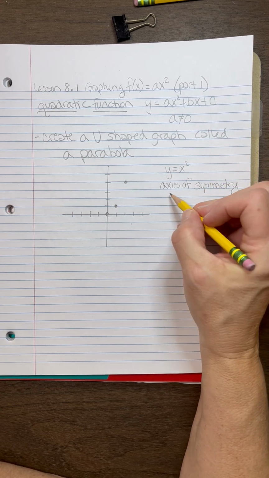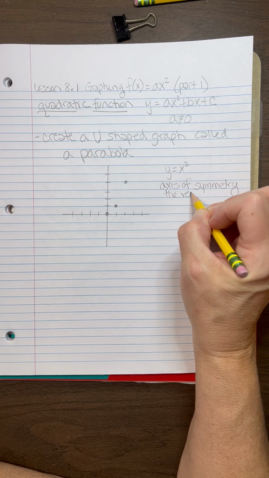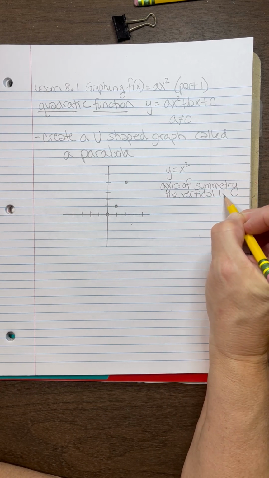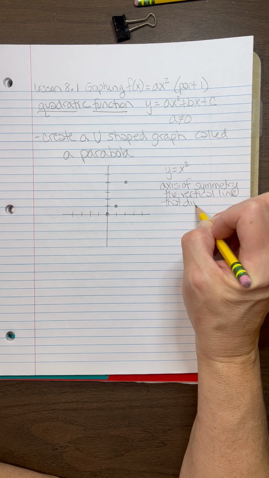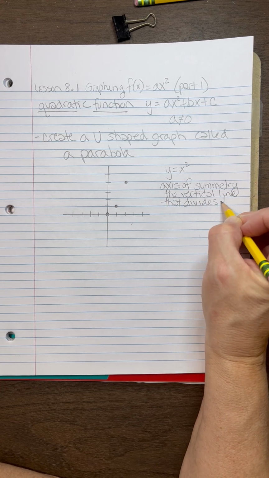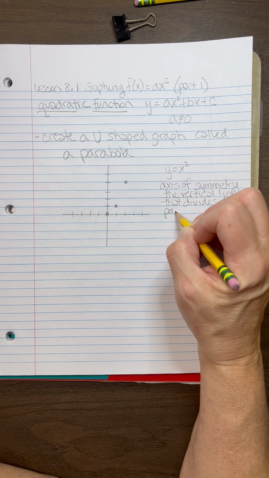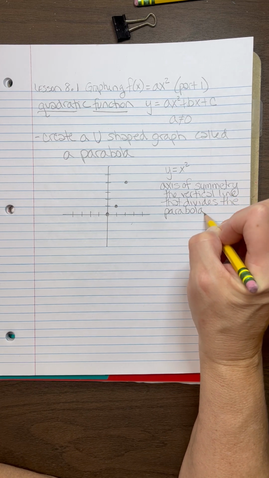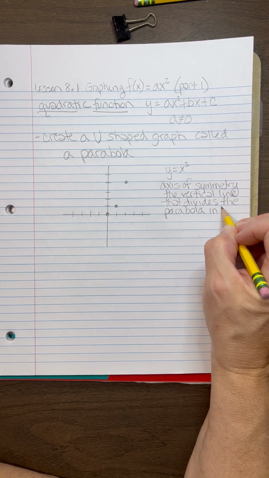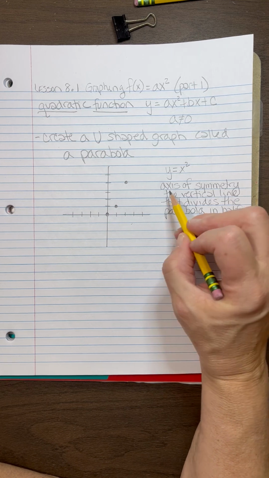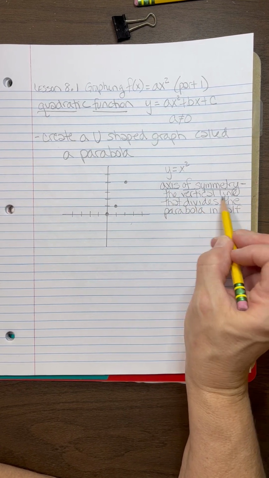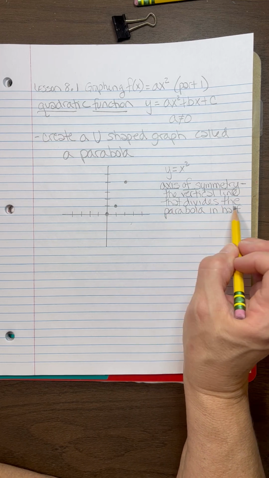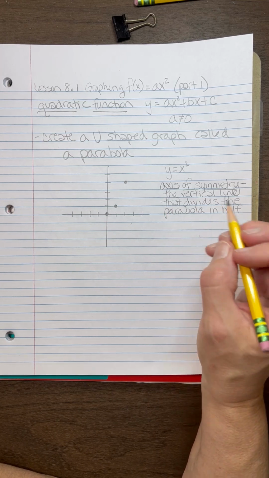The axis of symmetry is the vertical line that divides the parabola in half.